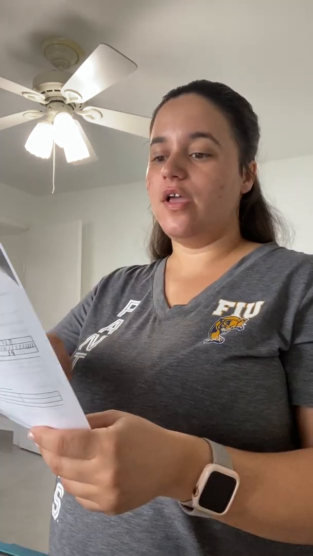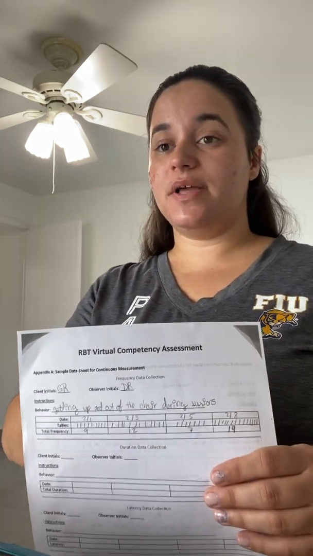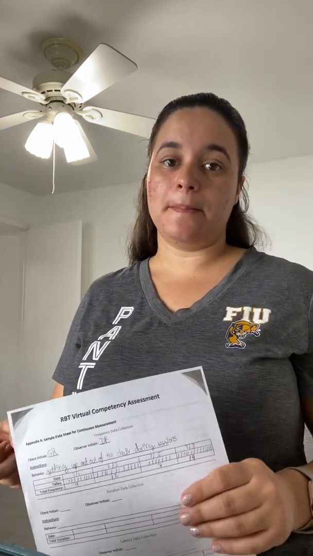These discontinuous measurements are great for someone like a parent who has to take care of another child, or who's doing work, or for a teacher who has many other students. They can't sit there and just count the frequency or observe this client for a long period of time to measure duration.